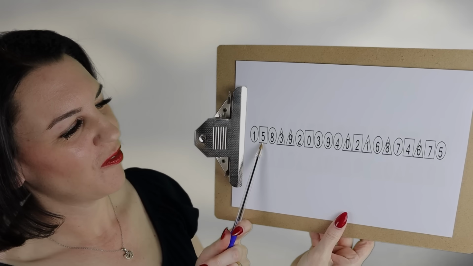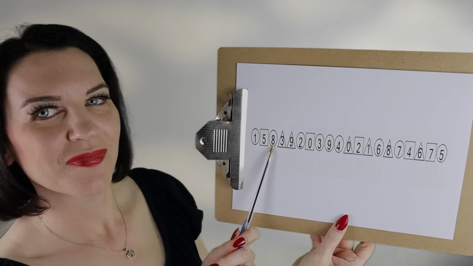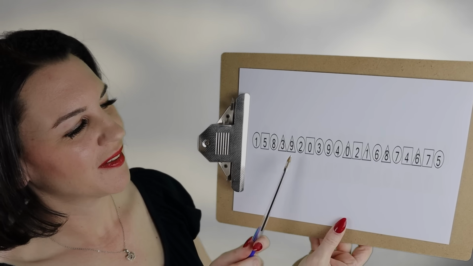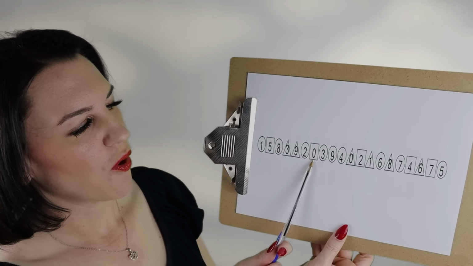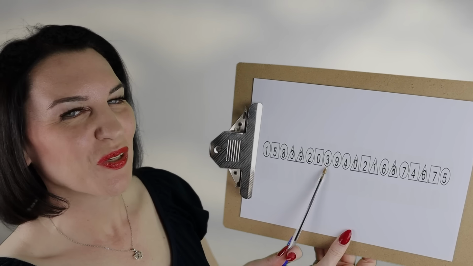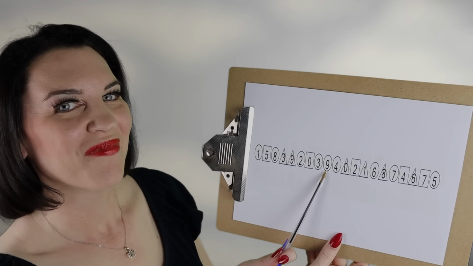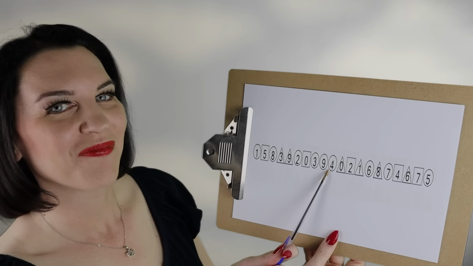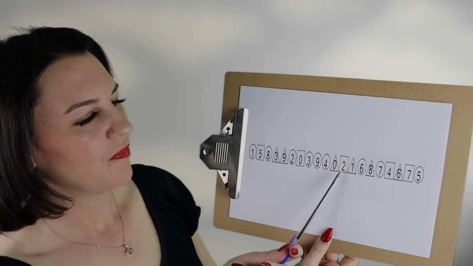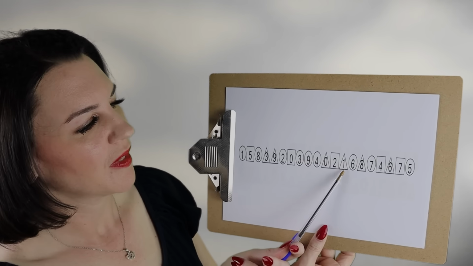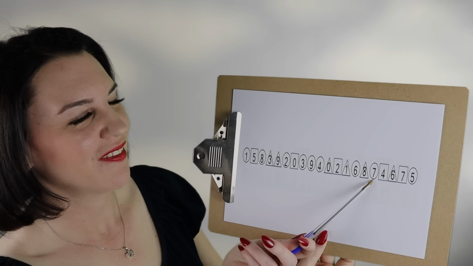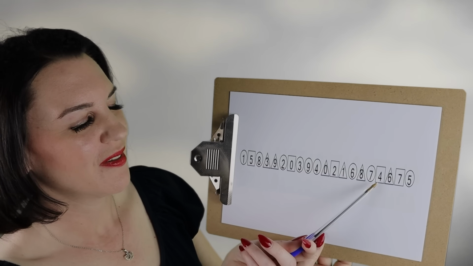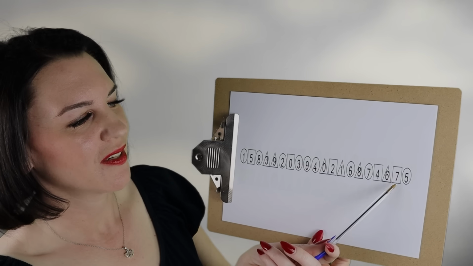Here we go. So, 1. Good, well done. 5. 8. Yes, that's right. 3. 9. 2. Good, well done. 0. 3. Good. 9. Yes. 4. That's right. 0. 2. 1. 6. Good. 8. 7. Yes, that's right. 4. 6. 7. 5. Good. Well done.